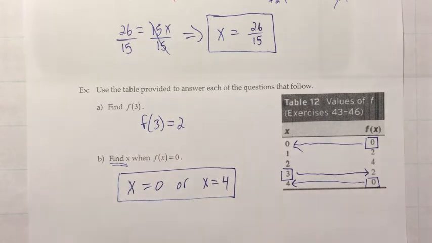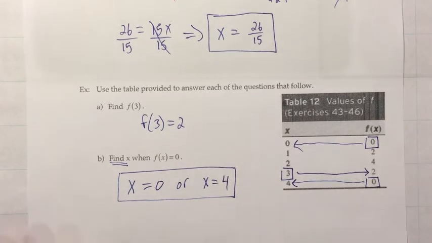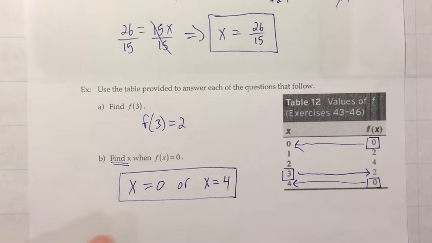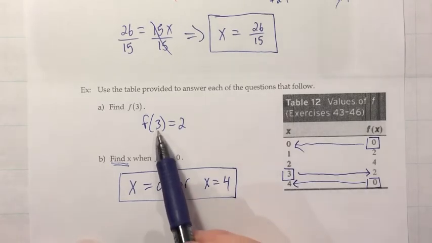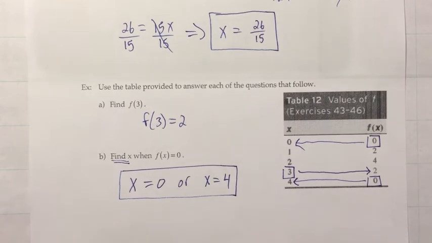So maybe a bit of a surprise that we got two answers, but that does happen sometimes when you're given the output instead of the input. For functions, if they give you the input, there should only be one answer.